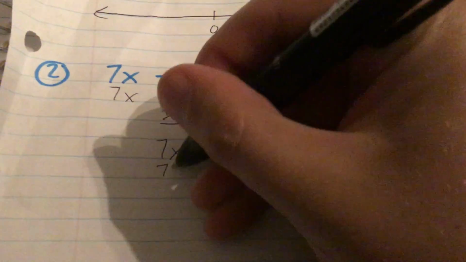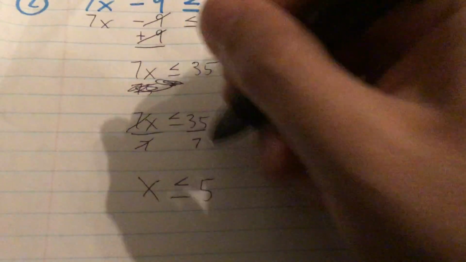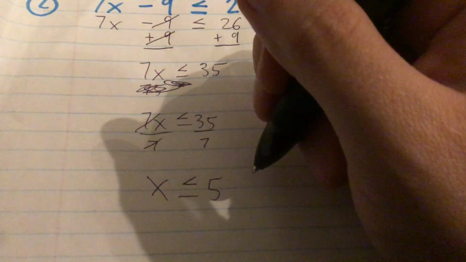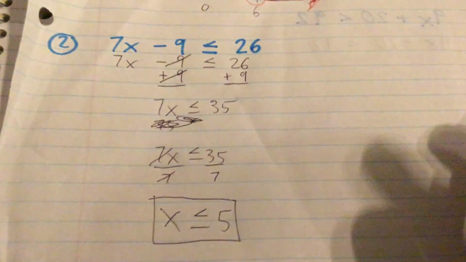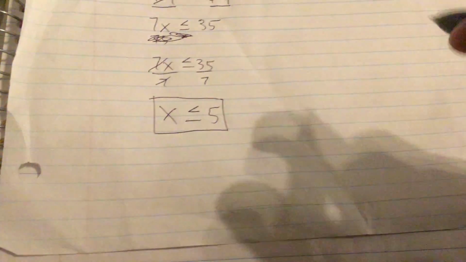7x is less than or equal to 35 means I'm going to divide both sides of the inequality by 7. And that means x is still less than or equal to 5 because I divided both sides by positive 7. Only dividing by a negative on both sides flips the inequality symbol. So that's my solution set. But now I need to graph this on a number line.